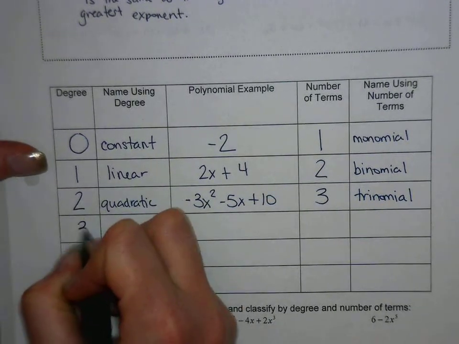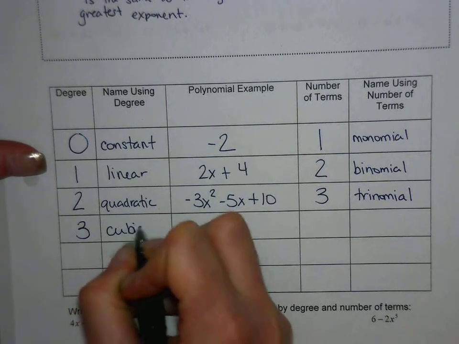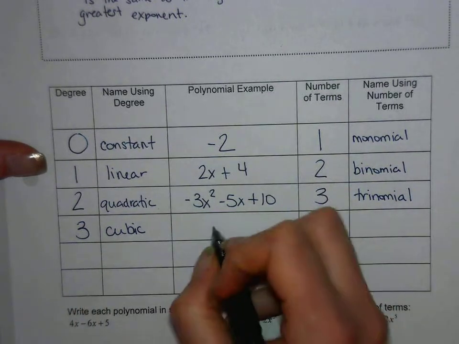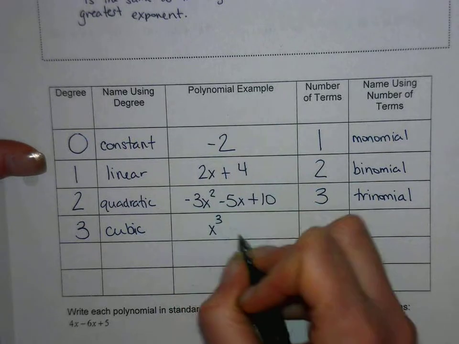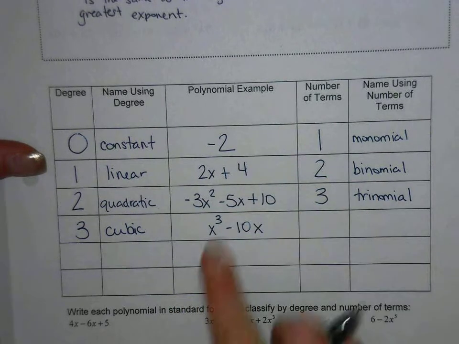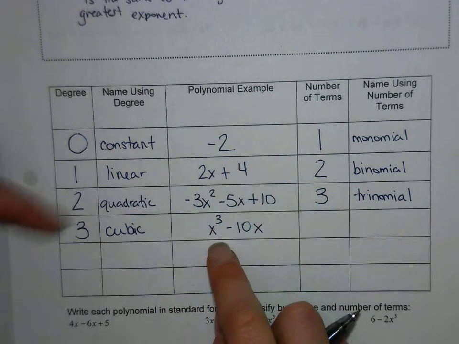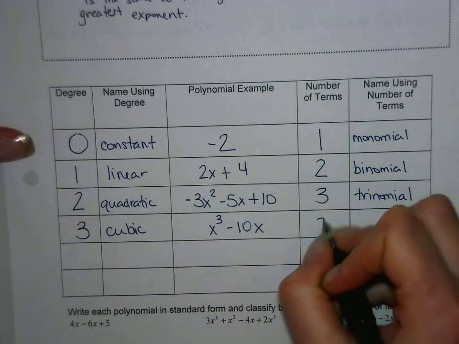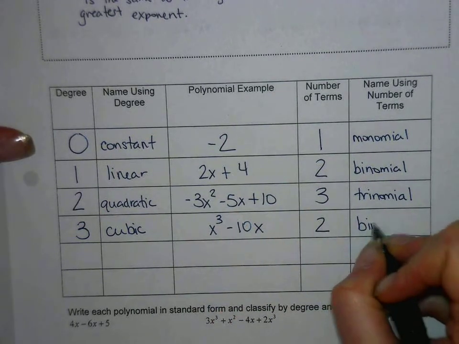If we have a degree of 3, we call that a cubic. So for example, we could have x³ - 10x. Our highest degree is 3, so it's called a cubic. And in this case, we have 2 terms, so we can call it a binomial.